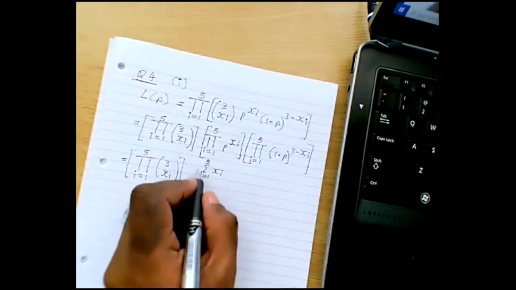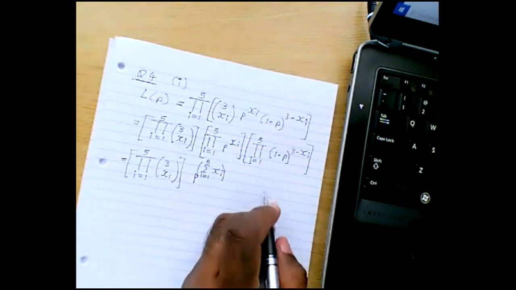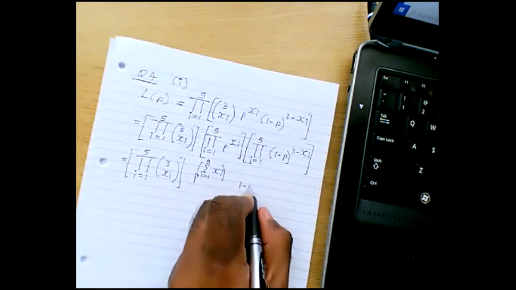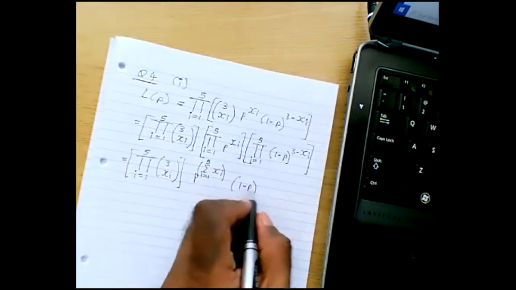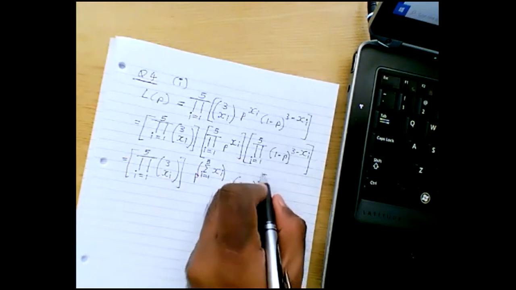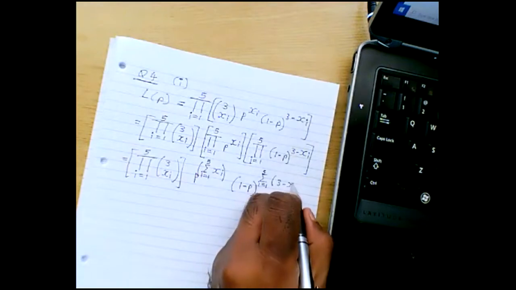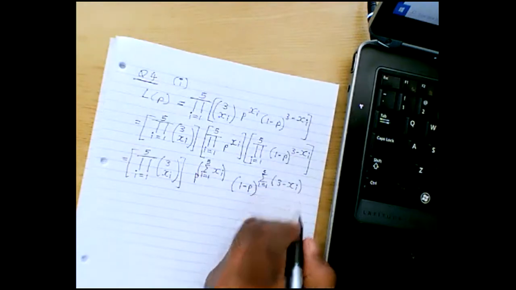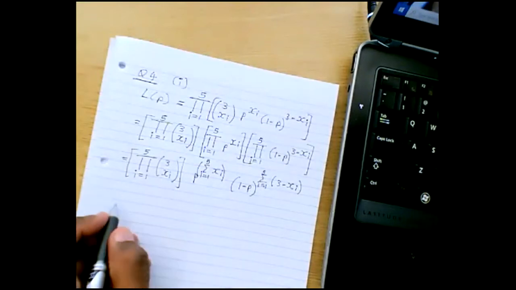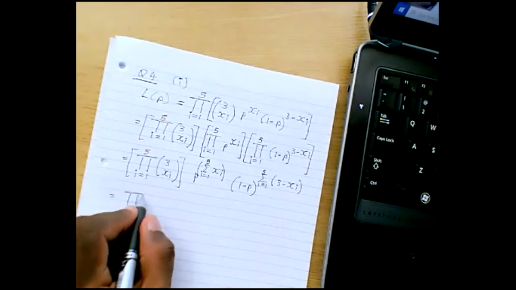And the third term you can simplify to this, right? And further, you can write, just one more step.